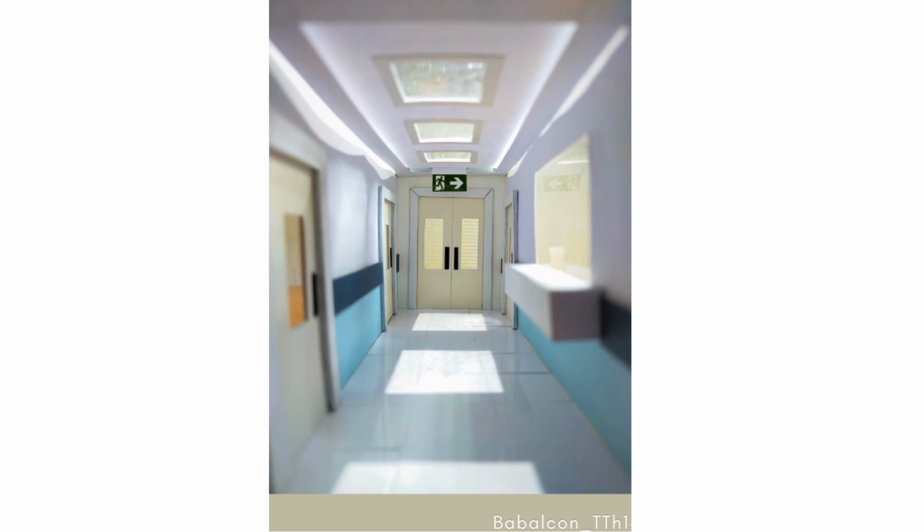Okay, so the minimum clear corridor width for hospitals is 3 meters. 3.5 is optimum. Okay, so I think that's an exit door. Exit doors in hospitals should have an automatic closing door, fire door.